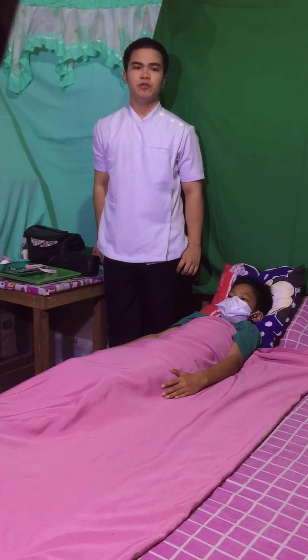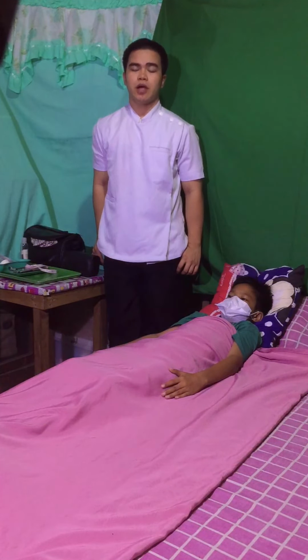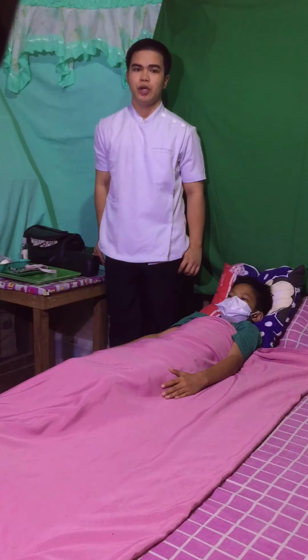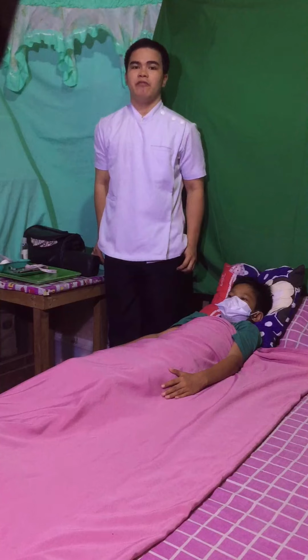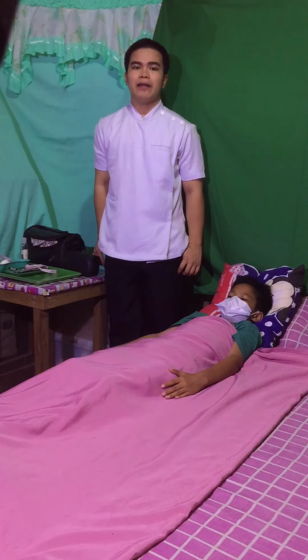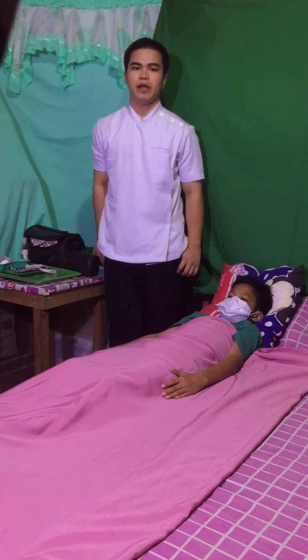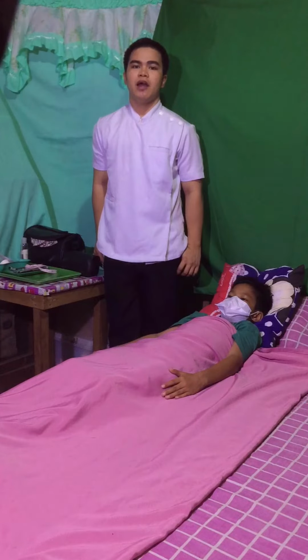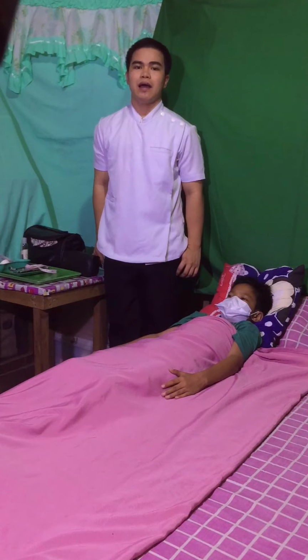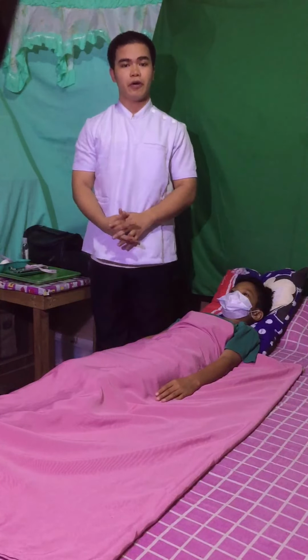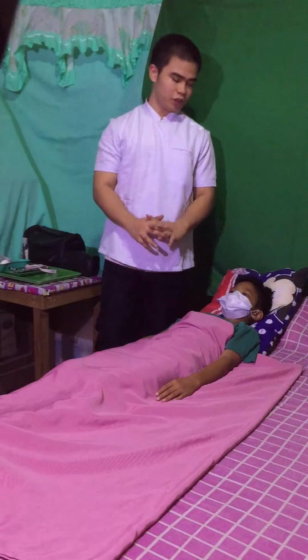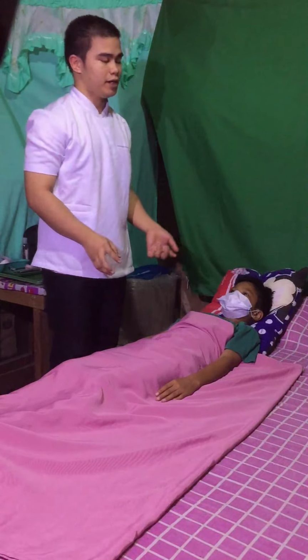Okay, so now let's move on to the range of motion. So test active range of motion by asking the client to do the joint movements from the head to toe. Active range of motion is the degree of movement of the patient that can voluntarily achieve in a joint without the assistance.